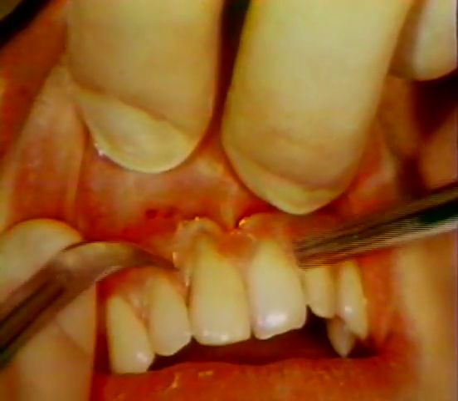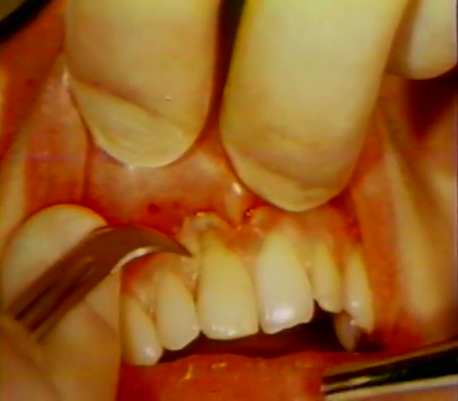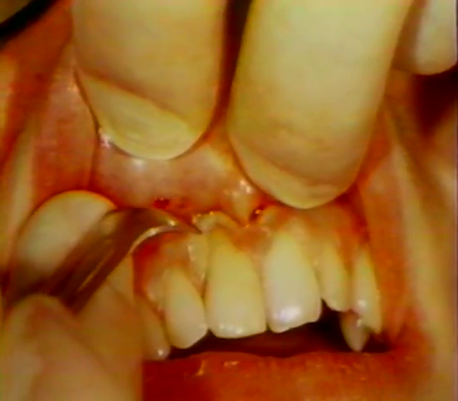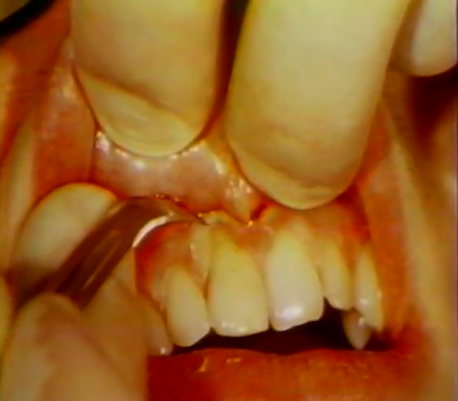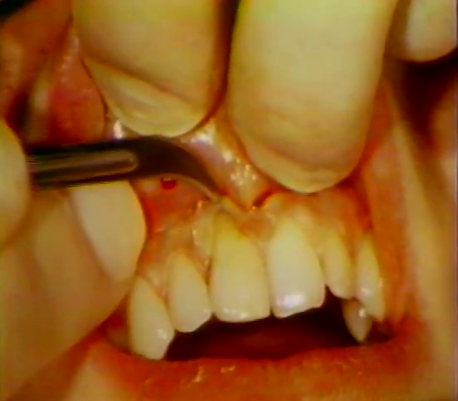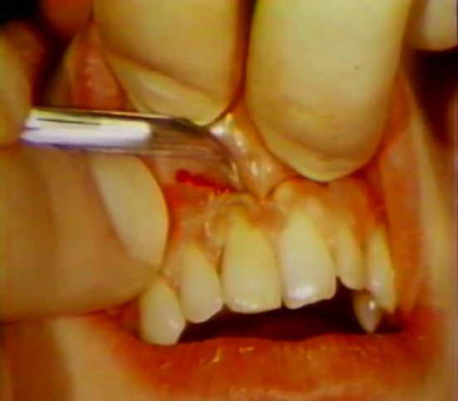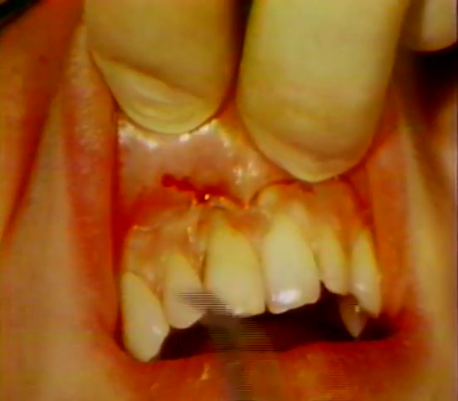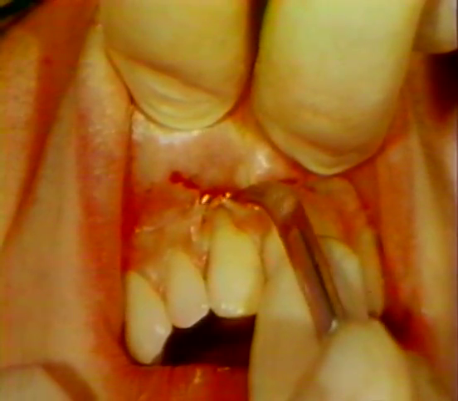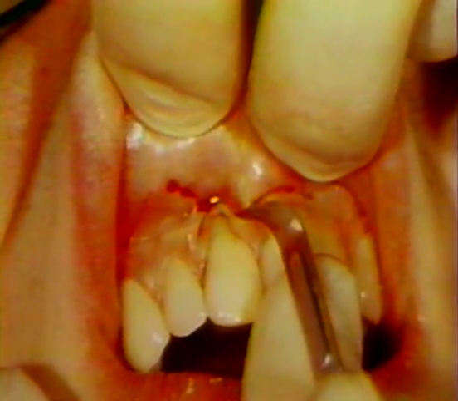After the area has been anesthetized, in preparation for a lateral sliding flap, the initial incision is made with a Bard Parker number 12B blade. The purpose of this incision is to excise the crevicular side of the free gingiva on the labial aspect of the tooth. The scalpel is directed toward the bottom of the gingival crevice.